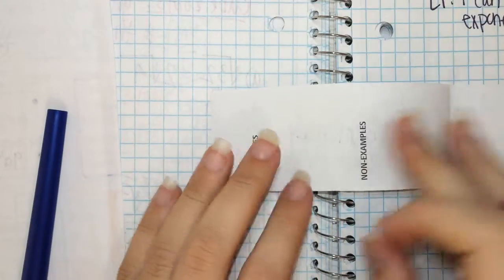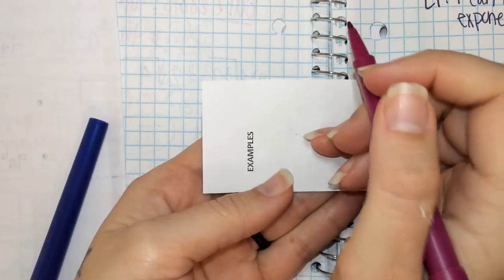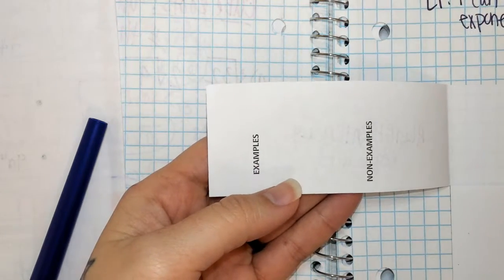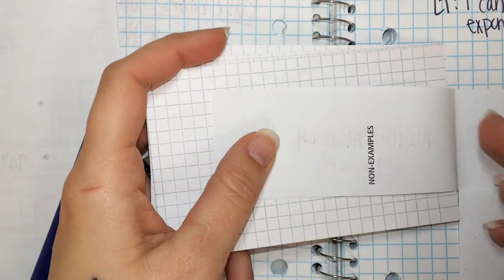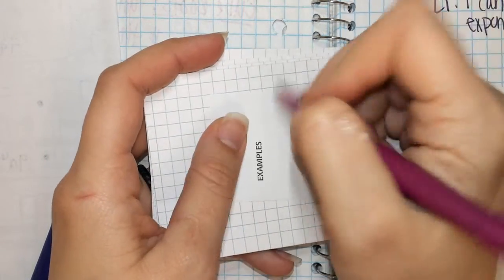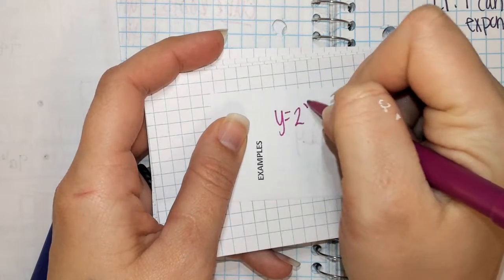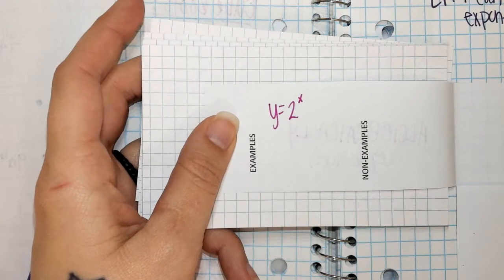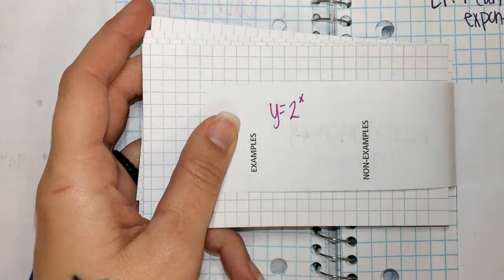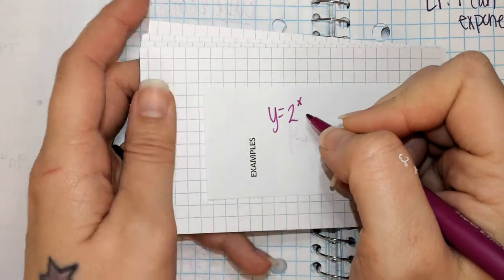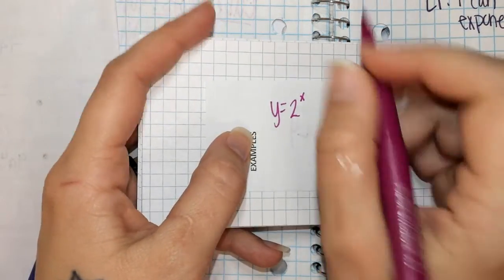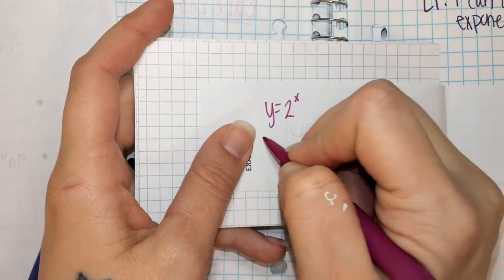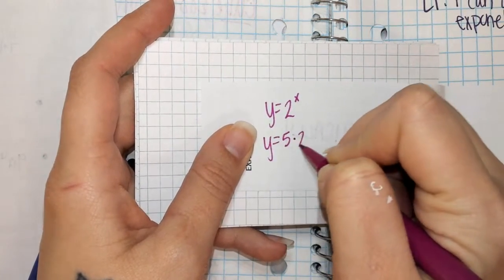Alright, so it can look like this. There are several ways that we can write the equation. One way is y equals 2 to the x. And that's the pattern that we talked about on Friday, isn't it? When we cut the string? Yep. So is this a growth or decay? Who remembers? It's a growth. It's getting bigger. We can also write it as y equals 5 times 2 to the x.